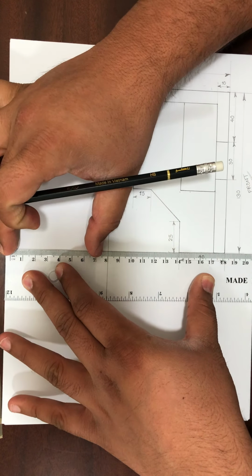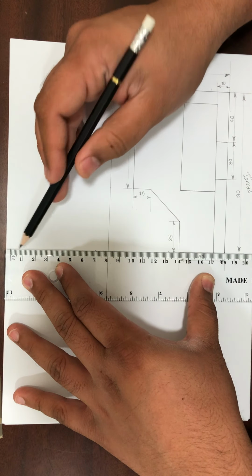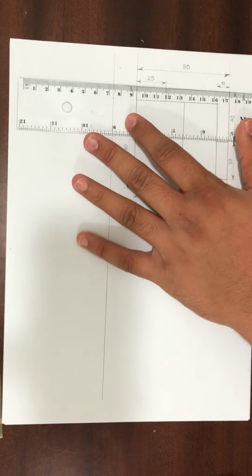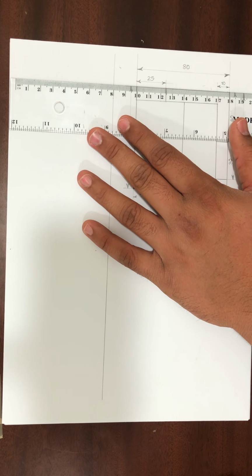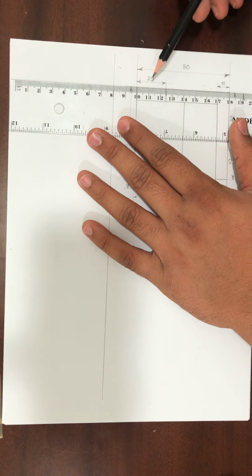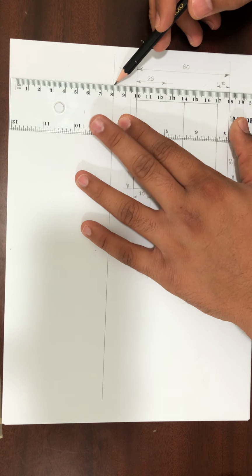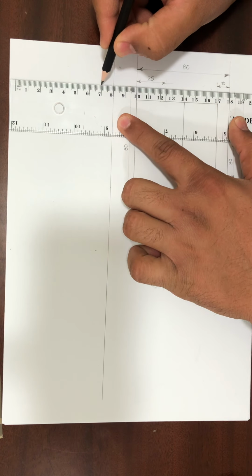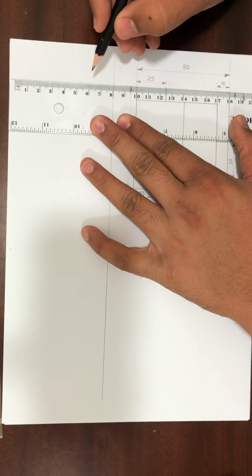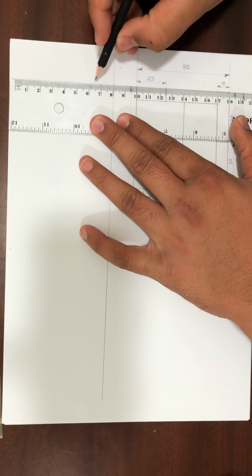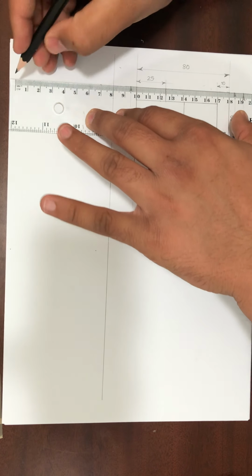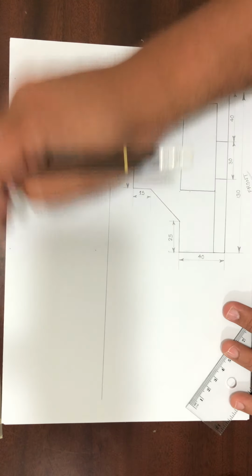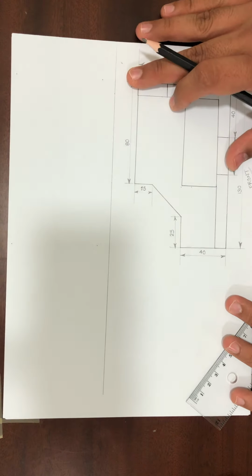From here to here it is 70, okay. Similarly keep the scale on this edge. It should be 80. We are making a rectangle 1 centimeter above this line, okay. So now these are the 4 points, 1, 2, 3, 4, okay.